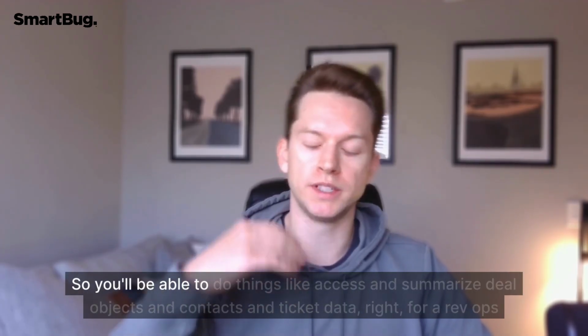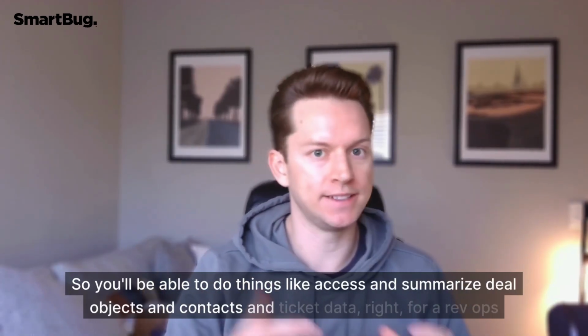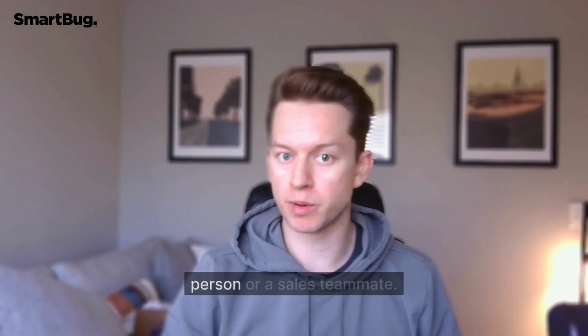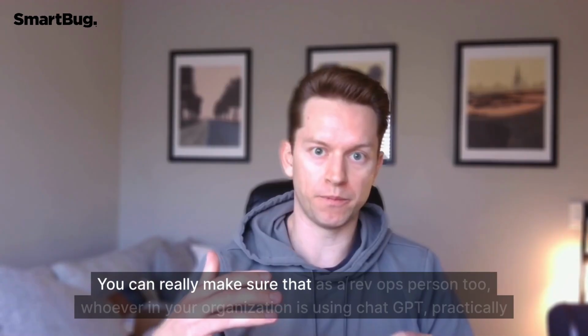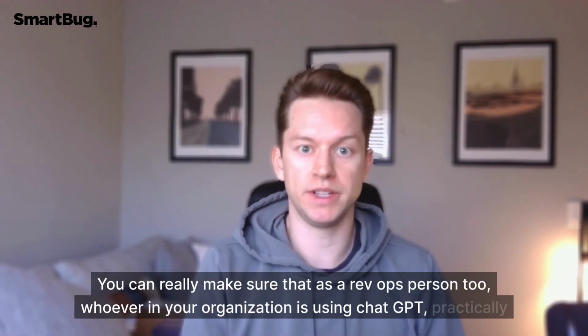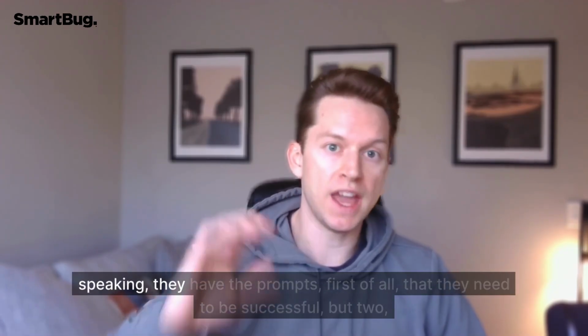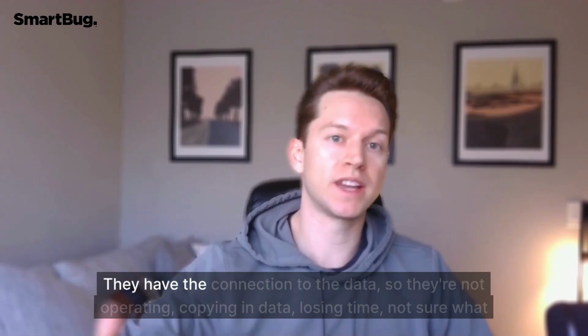So you'll be able to do things like access and summarize deal objects and contacts and ticket data, right? For a RevOps person or a sales teammate, you can really make sure that as a RevOps person too, whoever in your organization is using ChatGPT, practically speaking, they have the prompts, first of all, that they need to be successful, but two, they have the connection to the data.